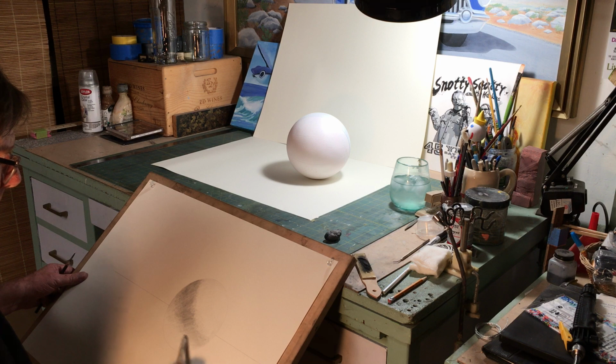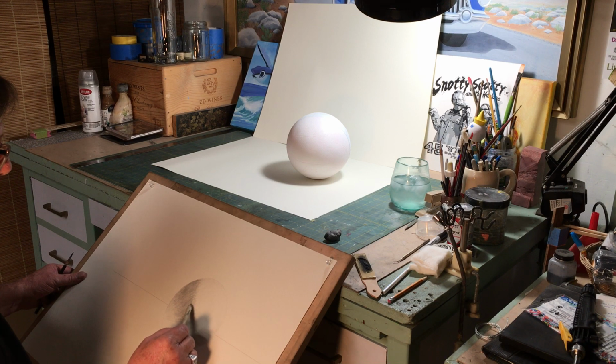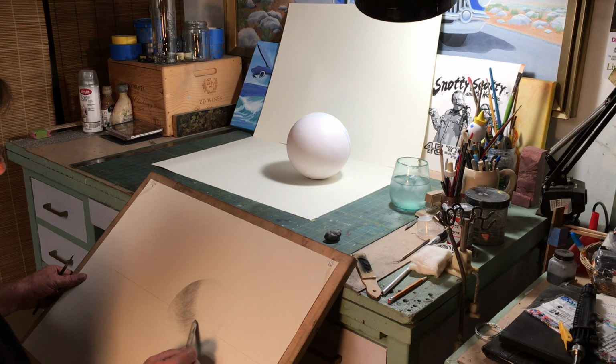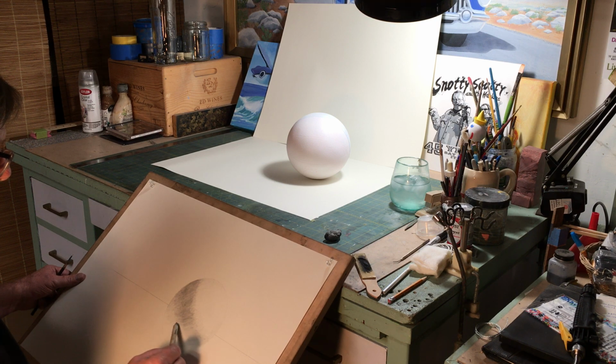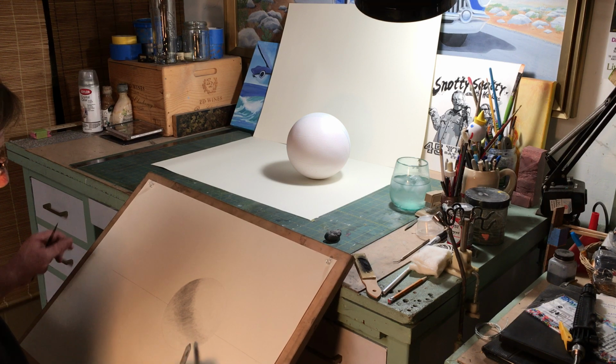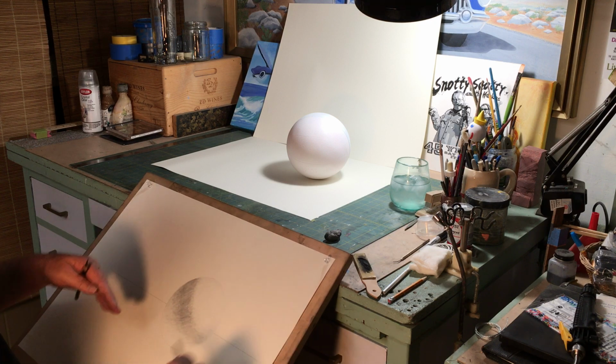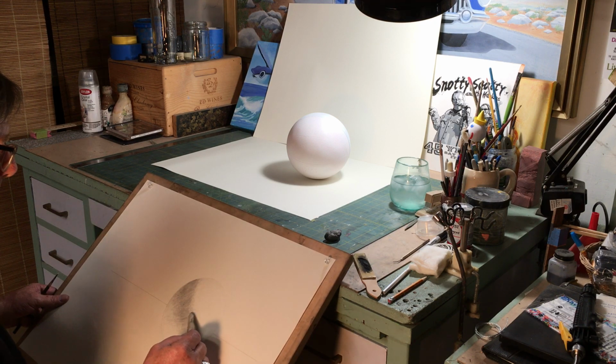I'll probably come back in here and lay down some more graphite on that core shadow so I can get even punchier with it. It's beginning to show. I probably have enough so I can bring that halftone all the way down here. Again, I'm leaving this area down here for the reflected light that bounces up off of the surface onto the back side and underside of that sphere.